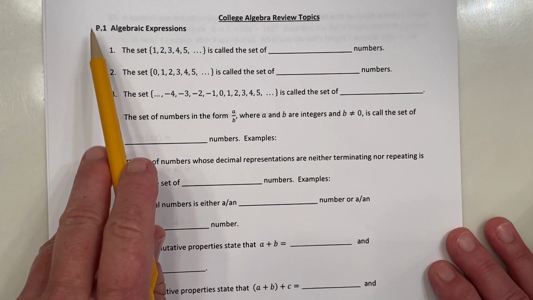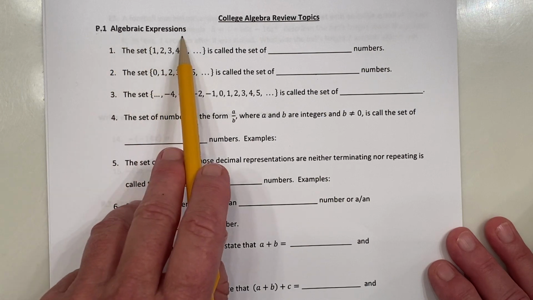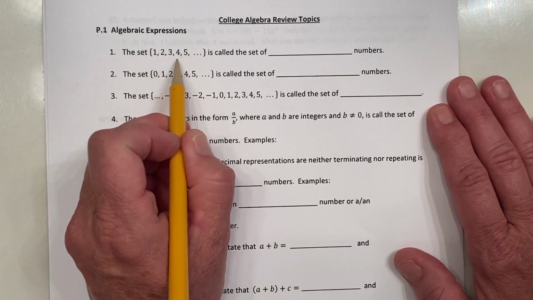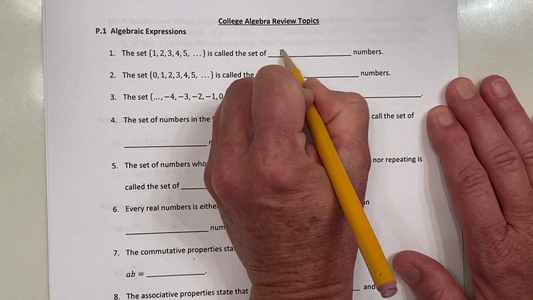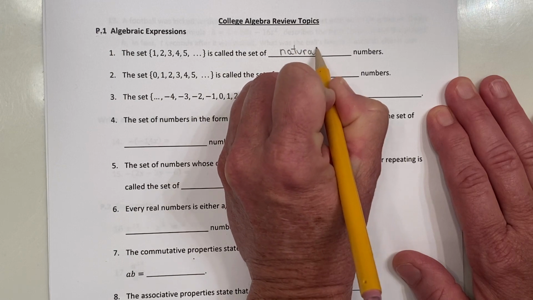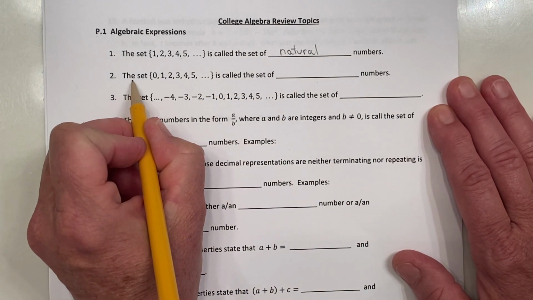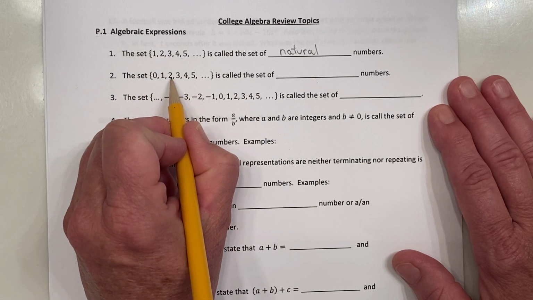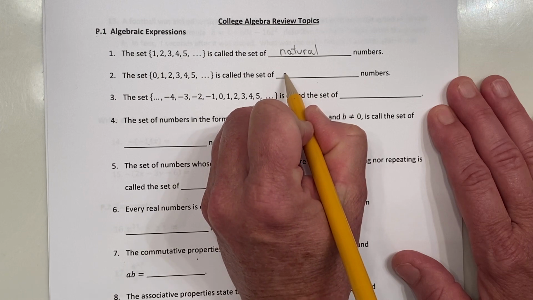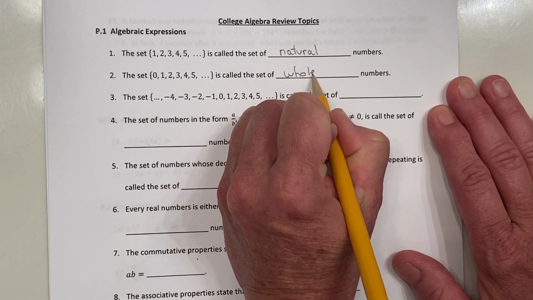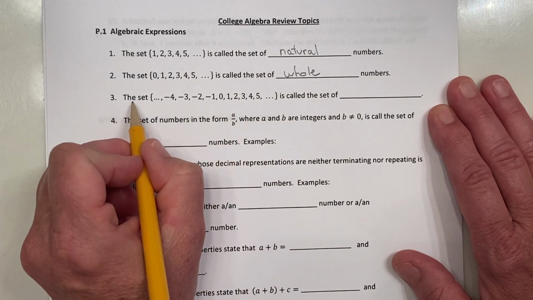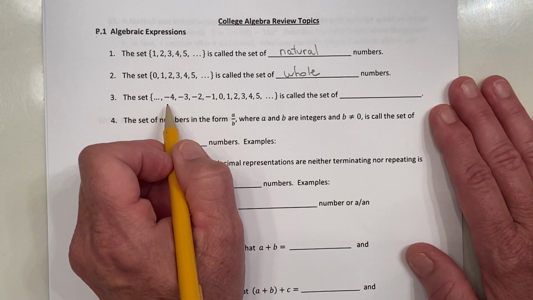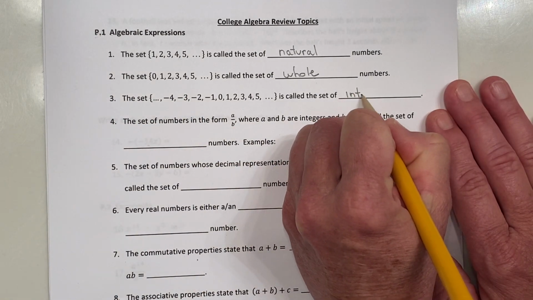All right, in P.1, Algebraic Expressions, we want to know that this set of numbers, as suggested by 1, 2, 3, 4, and 5, is called the set of natural numbers. In question number 2, notice that this set of numbers has everything that was up here, but now includes a 0. When we include the 0, this is called the set of whole numbers. Okay, question 3, notice that we have the whole numbers, but we also have some negative numbers too. This is called the set of integers.